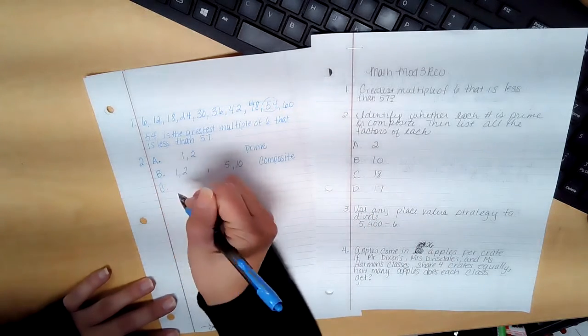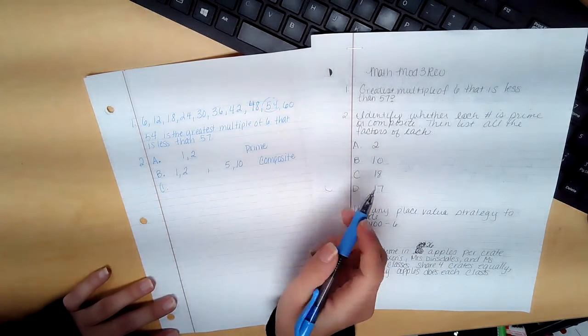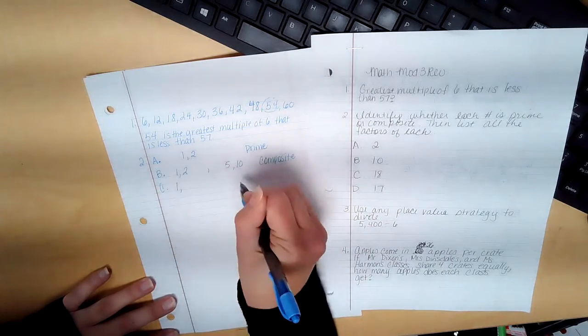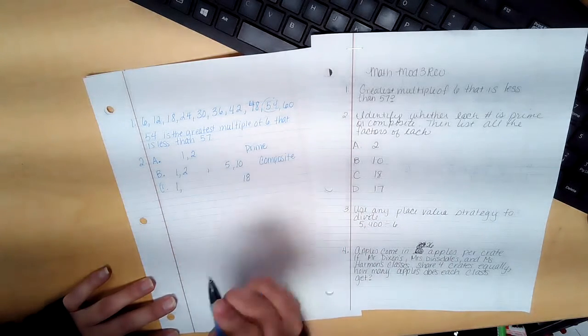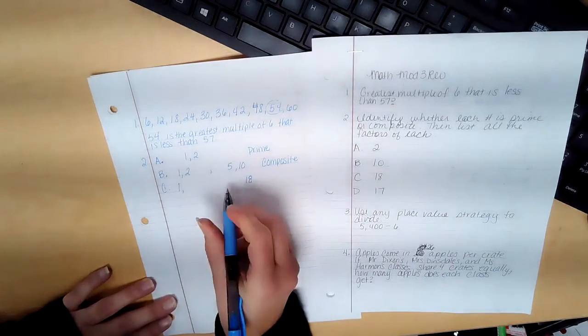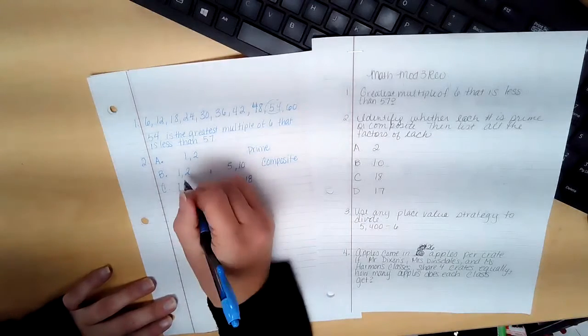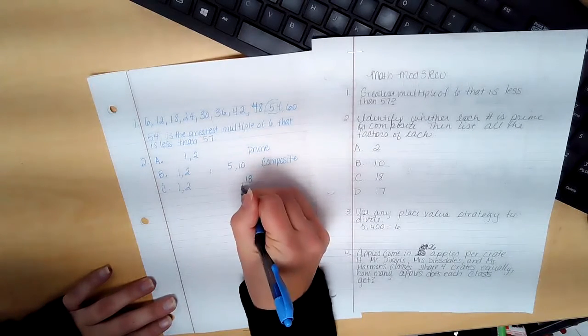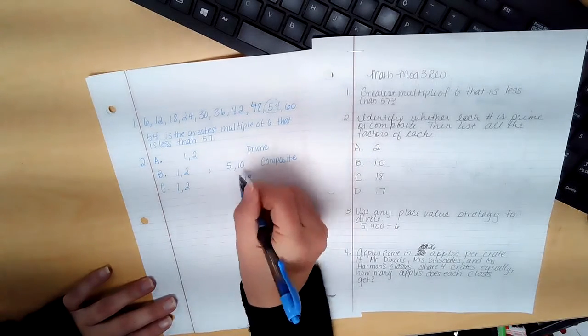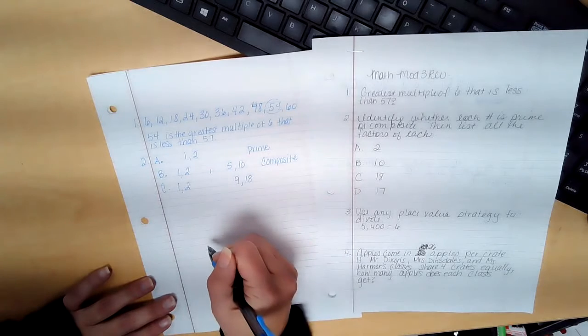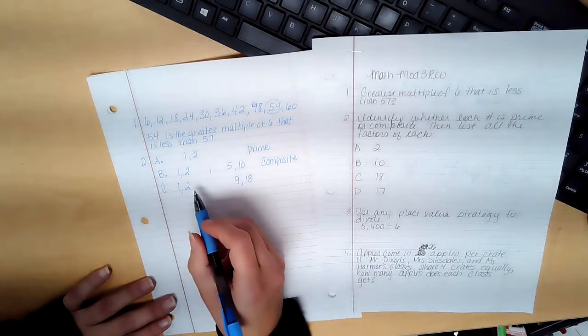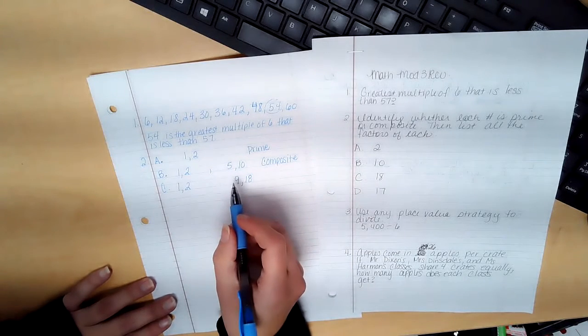Okay, let's look at C. C says 18. So I'll start by writing my 1 and my 18 because I know 1 times 18 makes 18. And then I see that it's an even number, so 2 times something makes 18. 9. Okay, then I think, does 3 go into 18?